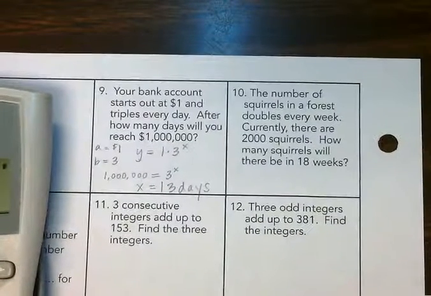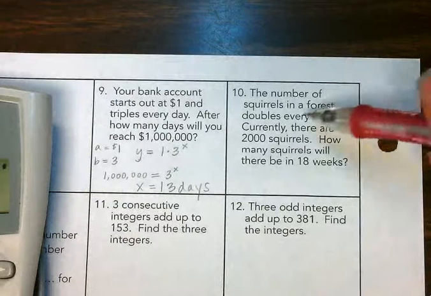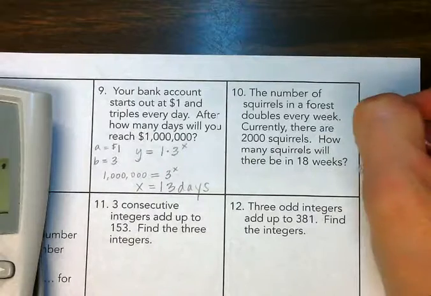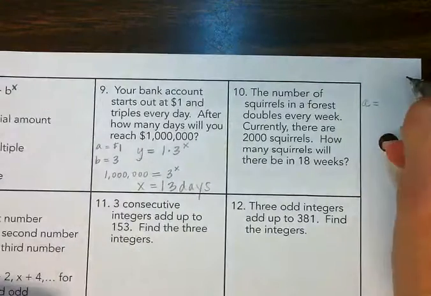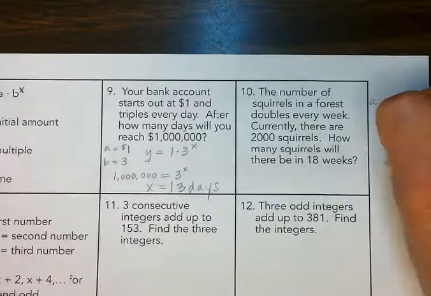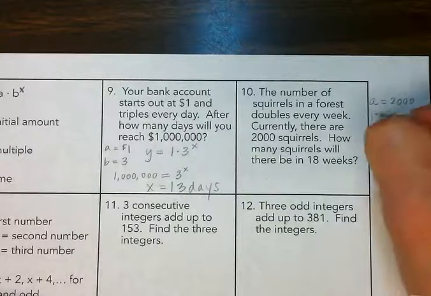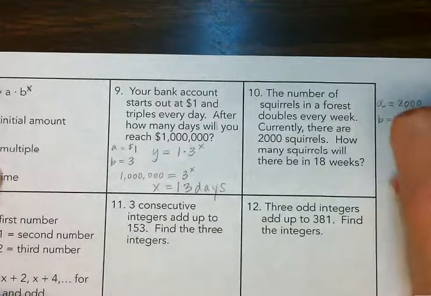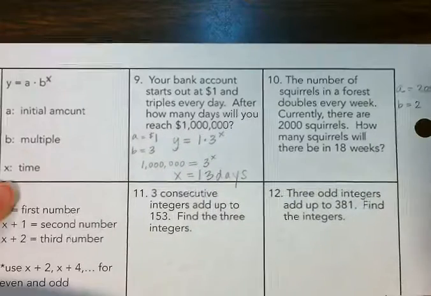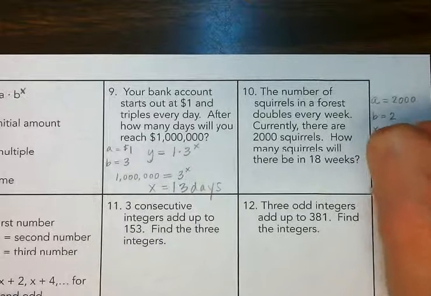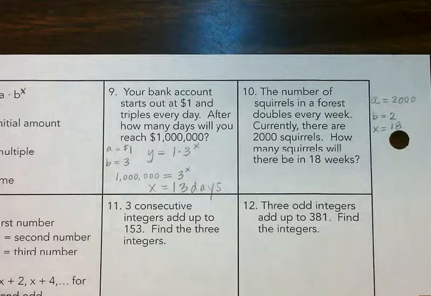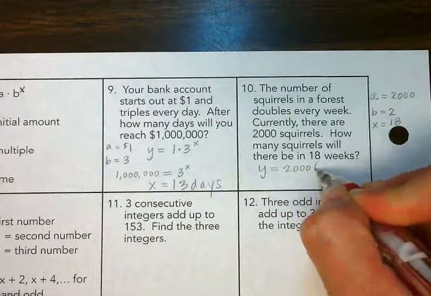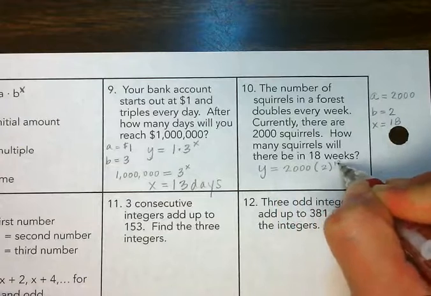All right, let's move on to example number 10. The number of squirrels in a forest doubles every week. Currently, there are 2,000 squirrels. How many squirrels will there be in 18 weeks? So the information we know: A is our initial amount, and there are 2,000 squirrels starting off. B is the multiple, and it says it doubles every week, which means times 2. And then x is the time, and it says 18 weeks. So x is going to be 18. So the equation will be y equals 2,000 times 2 to the 18th.